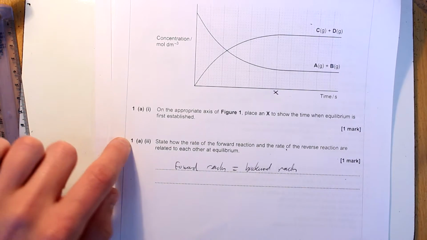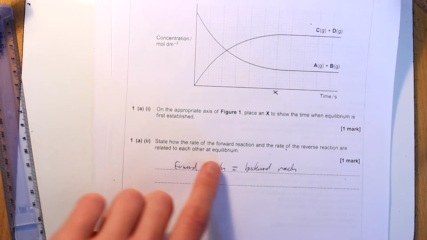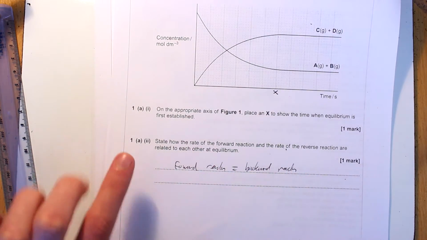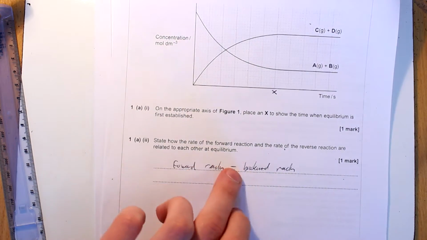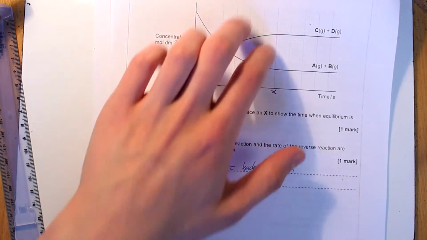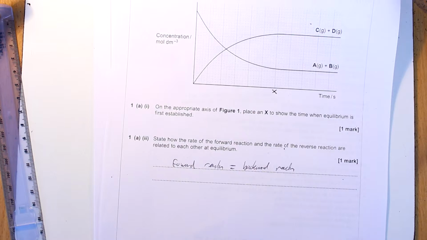So for question 1 AII, state how the rate of forward reaction and the rate of the reverse reaction are related to each other at equilibria. I've already said this, the forward reaction is equal to the backward reaction, so the concentrations therefore remain constant, and that's all you need to write for the mark.